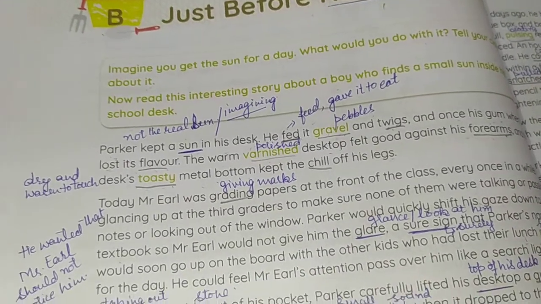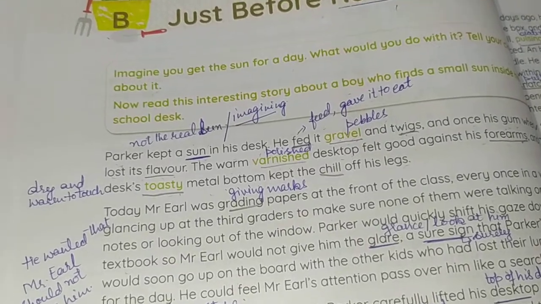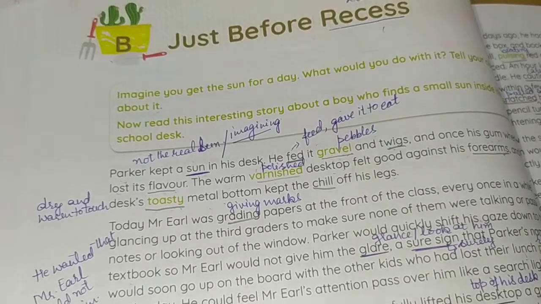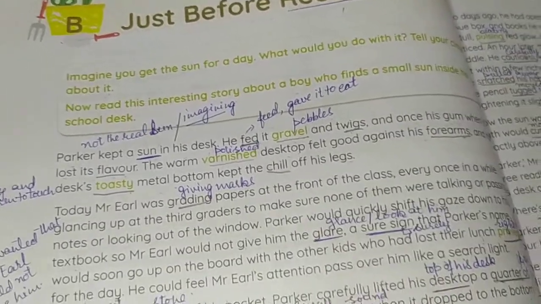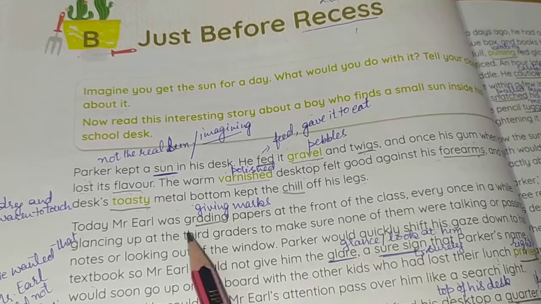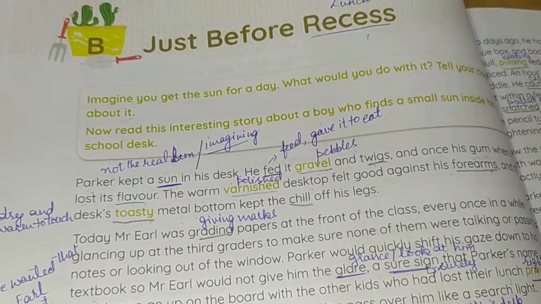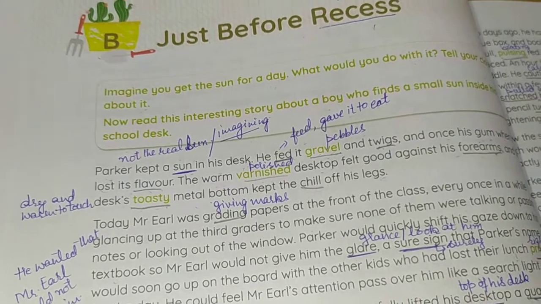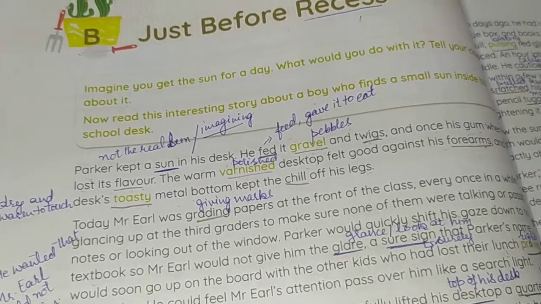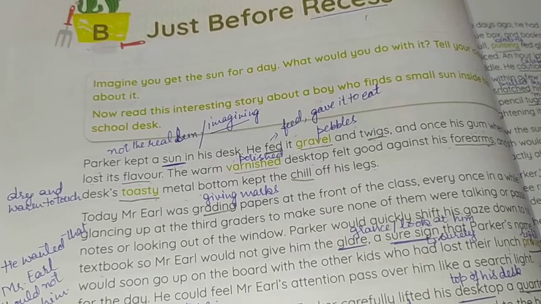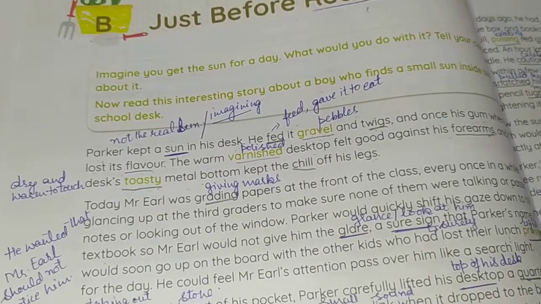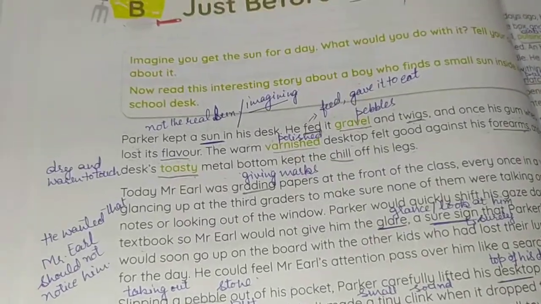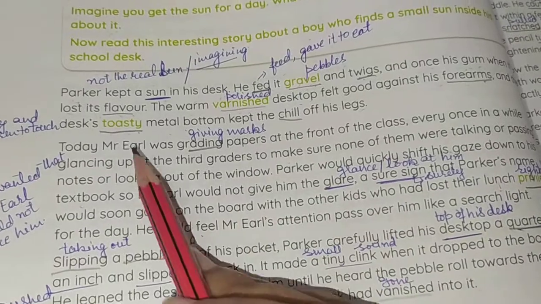He kept his arms on the varnished top, and because the sun was inside the desktop, the top felt warm to his arms. And the toasty metal bottom of his desk, toasty means dry and warm, kept the chill, the cold, off his legs. His legs did not feel any cold because the bottom of the desk was warm due to the presence of the sun inside it.